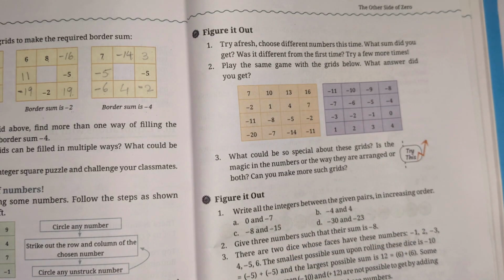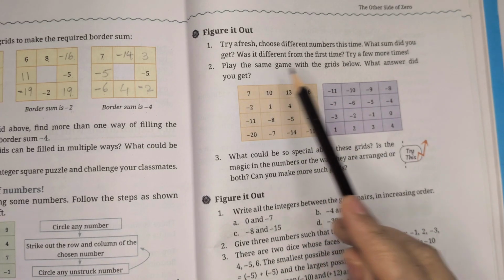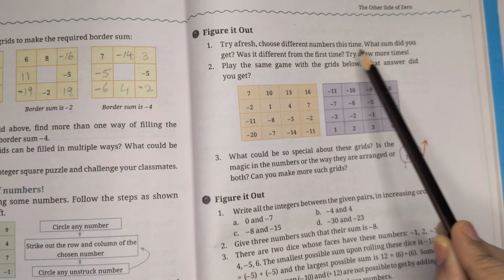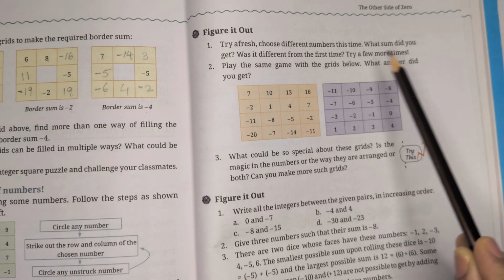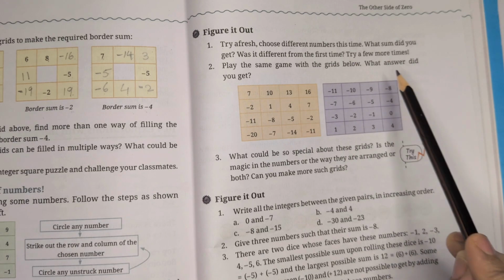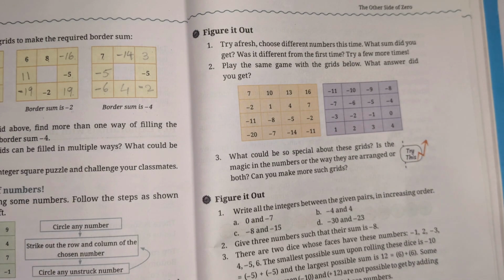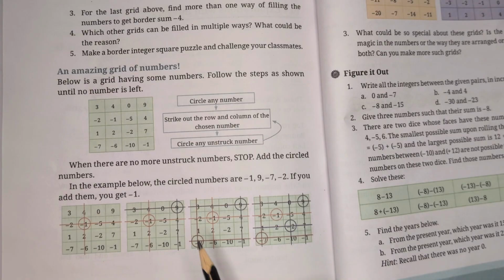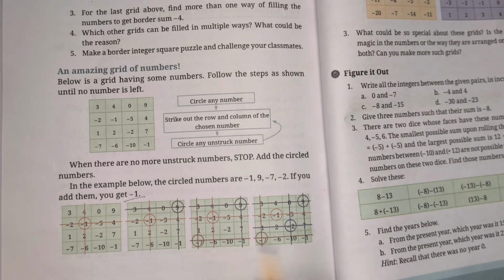Here, Figure it Out, page number 265. First question. Try afresh. Choose different numbers this time. What sum did you get? Was it different from the first time? Try a few more times. Here we know that they got the answer minus 1.